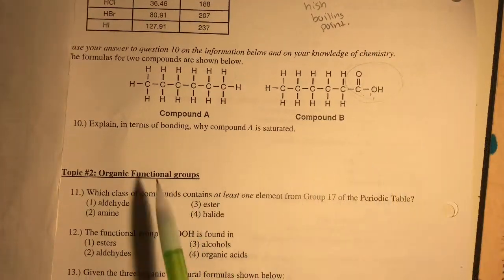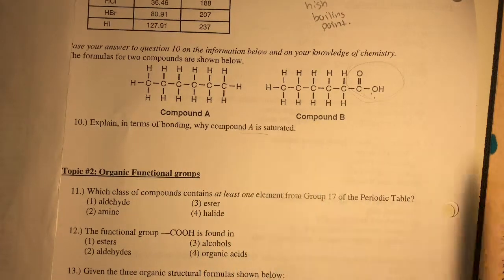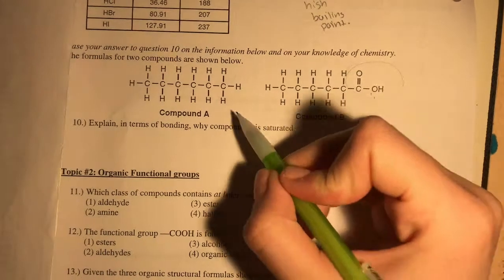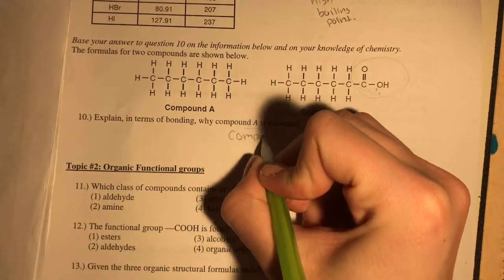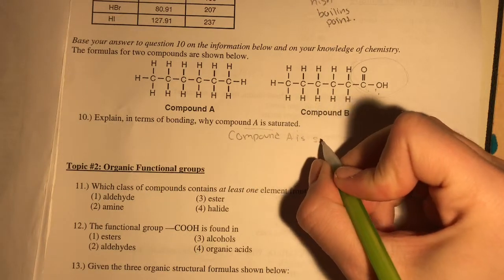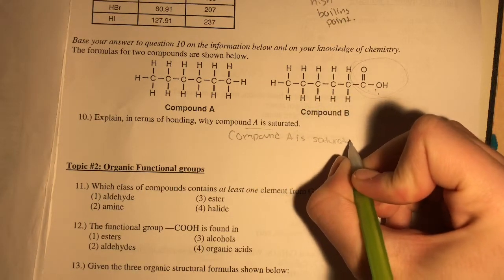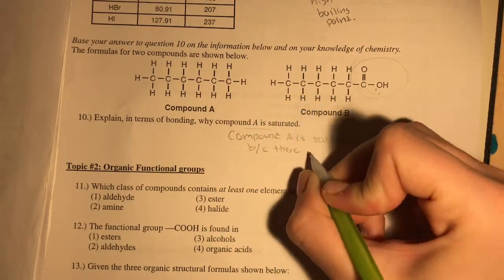So 10, explain in terms of bonding why compound A is saturated. Okay, well, compound A is saturated because there are single bonds.